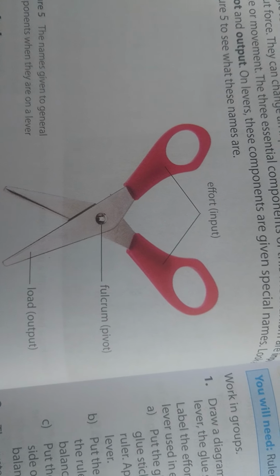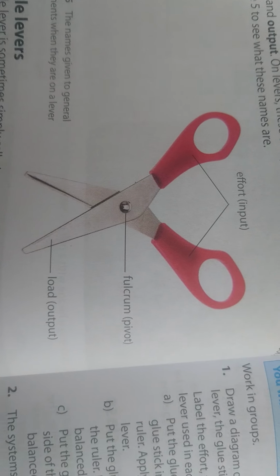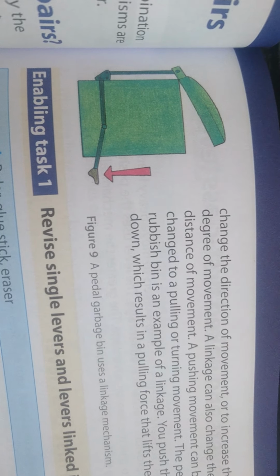Okay, now if you look at the example of a scissor, it doesn't really work. This is a simple or single lever. It doesn't work over a distance. However, this one here does.